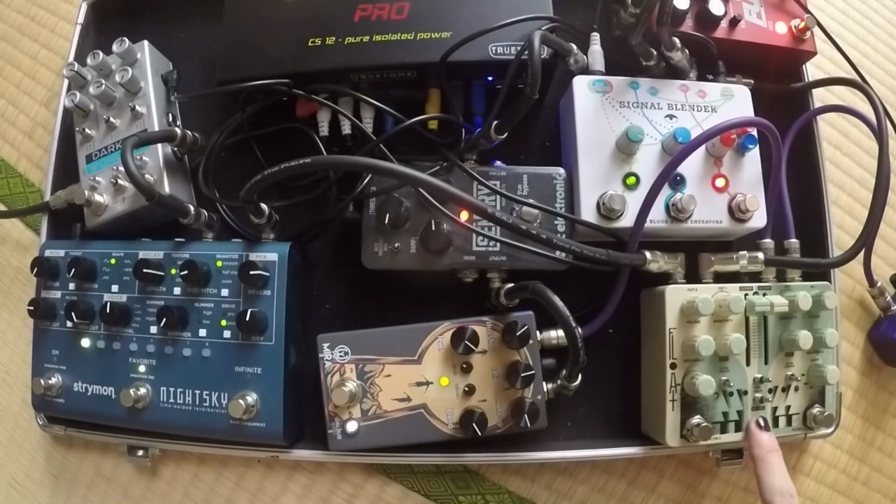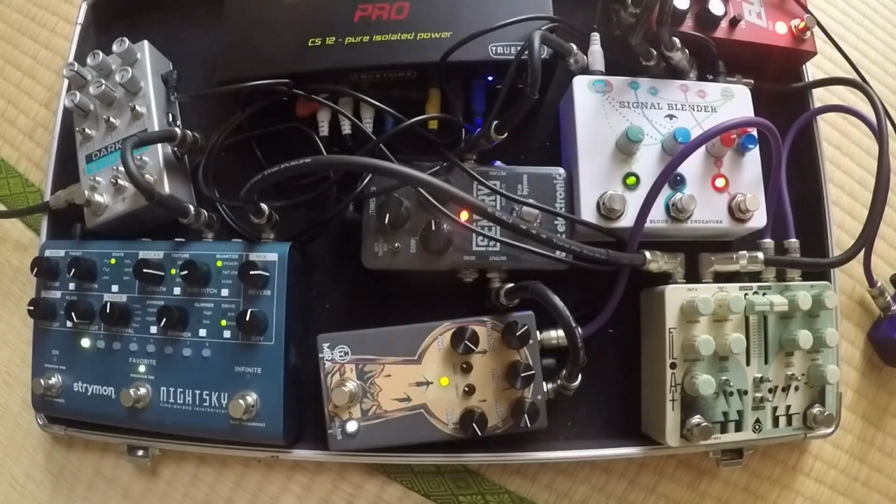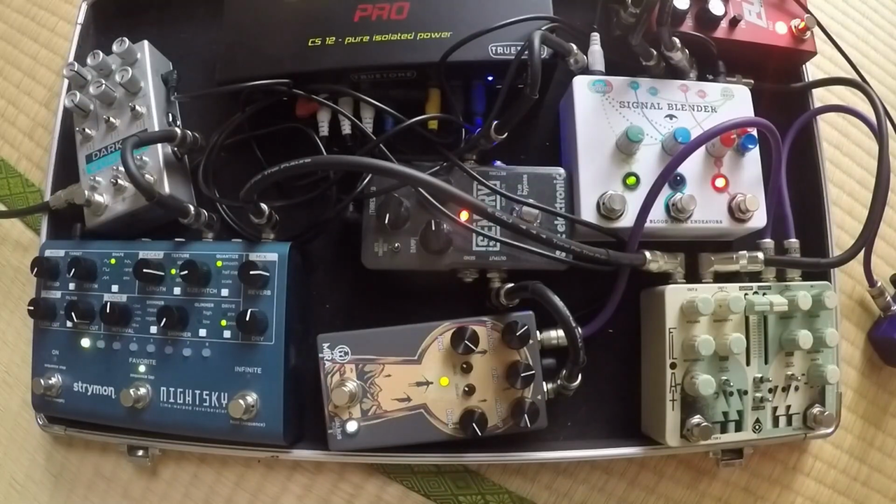So this minimum maximum button is for the range of the filter. We've currently got both of these set up to be minimum and maximum.